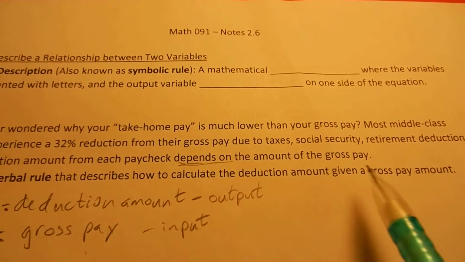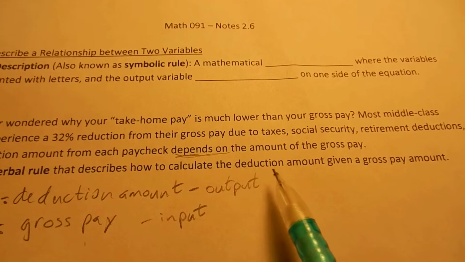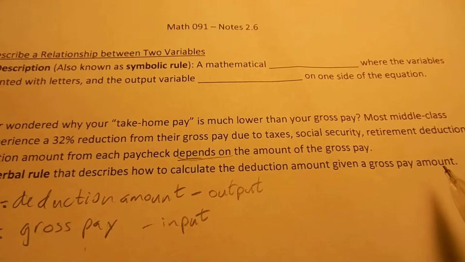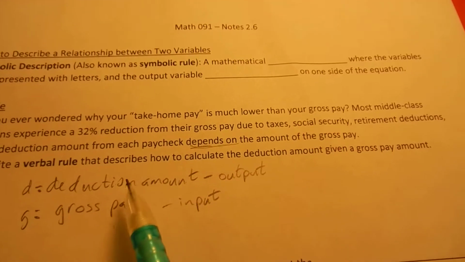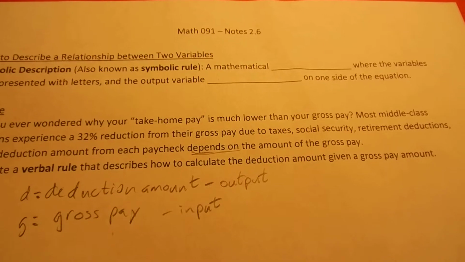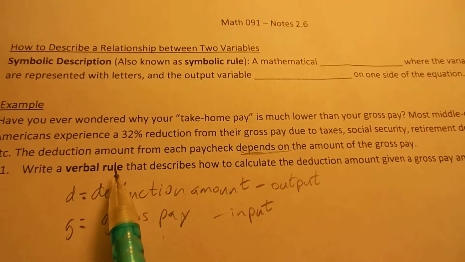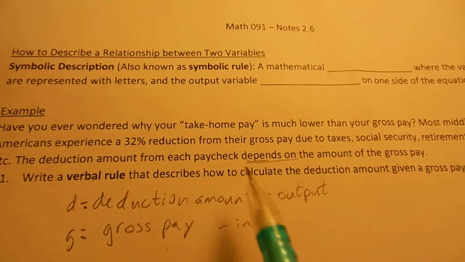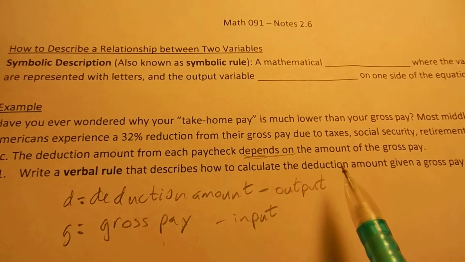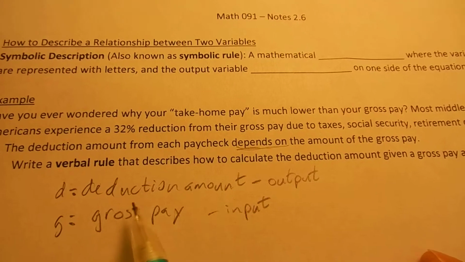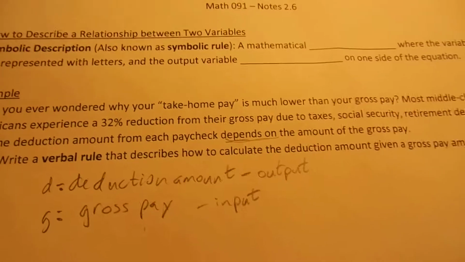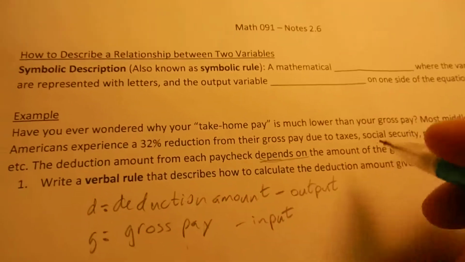Now you may say, Aaron, those variables are outlined for us right there too, so that's nice, but often they're not, so you have to have a method of identifying the variables. But a verbal rule is simply that. It's a word description that tells us how to calculate output values, so our deduction amount. So let's go figure out how that is done first.